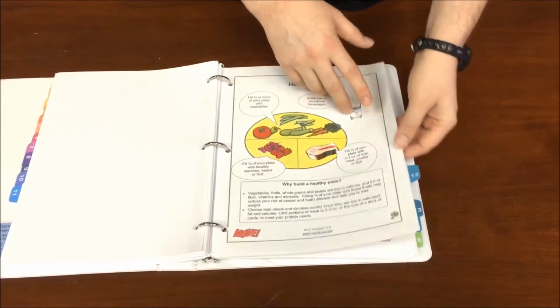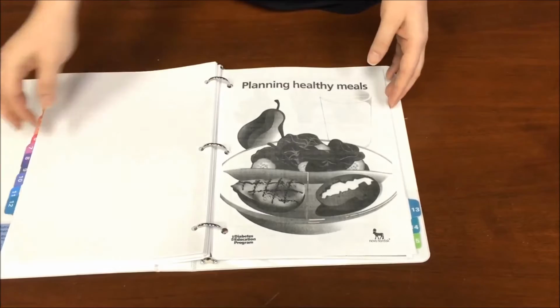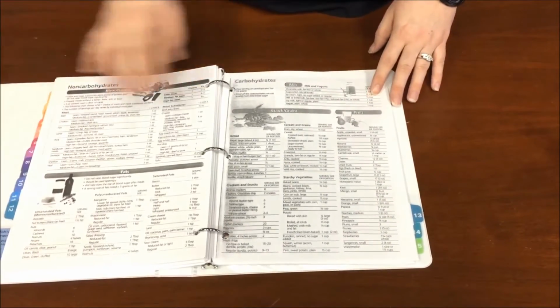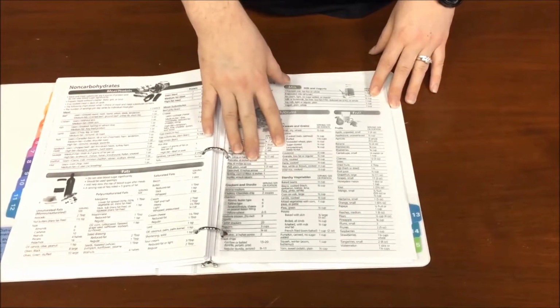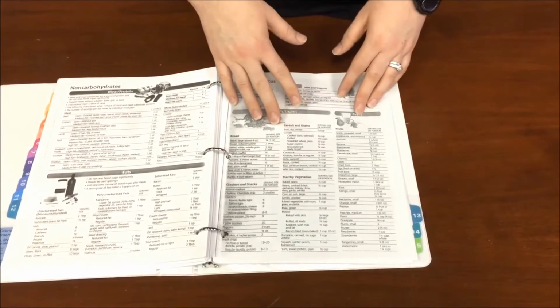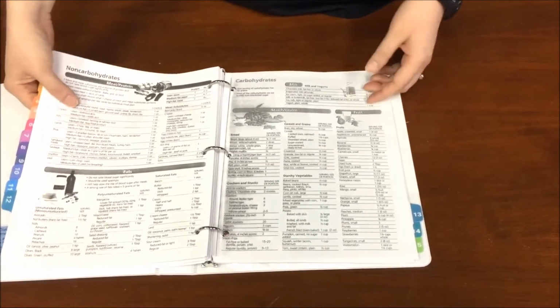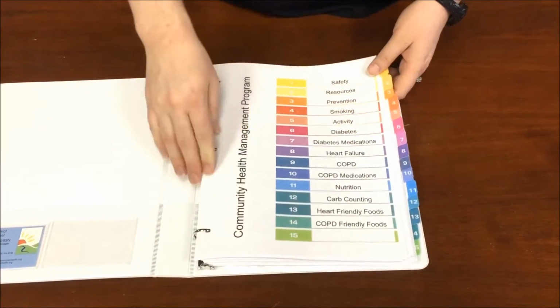If you want to get into more nitty-gritty with our diabetes patients specifically, we have a section that talks about how to do carb counting. So what's the correct portion of a food for what you're wanting to get for 15 grams of carbs. So we help them to understand what they're supposed to be eating.